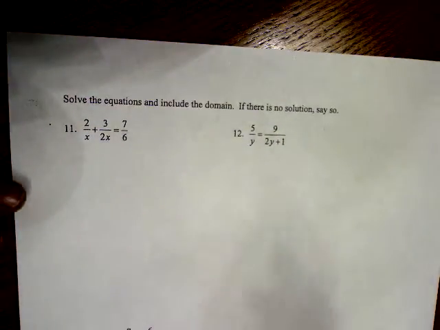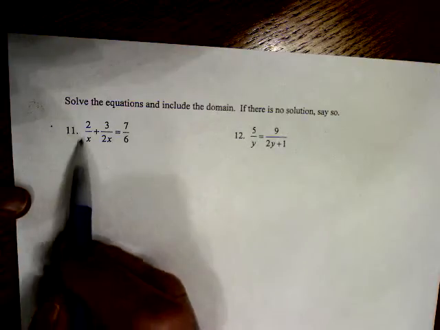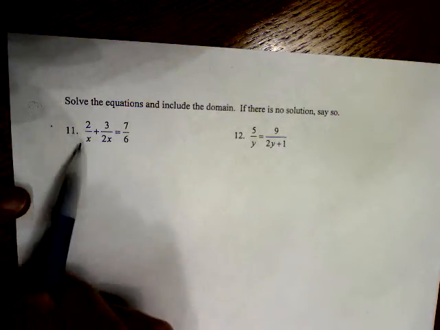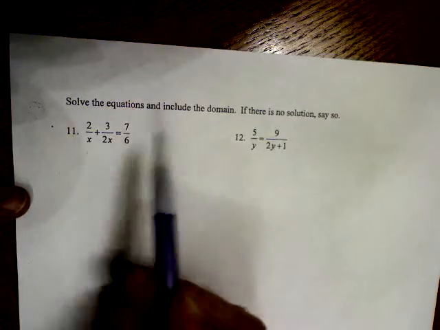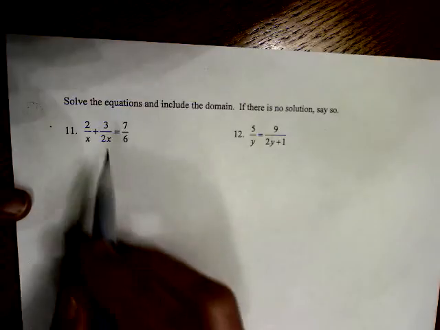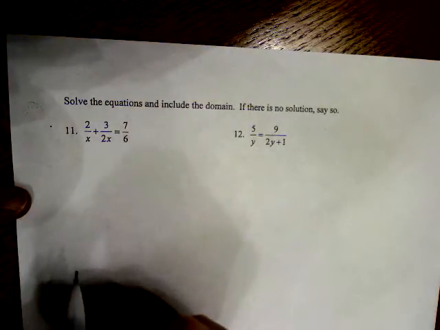So now in number 11, we will be solving. So we're going to have to include a domain, and to get a domain, we are not allowed to divide by 0. So we have to find any number that, if the solution is that number, would make this an undefined equation. So we have to set up a domain to find out what our restrictions on x are.